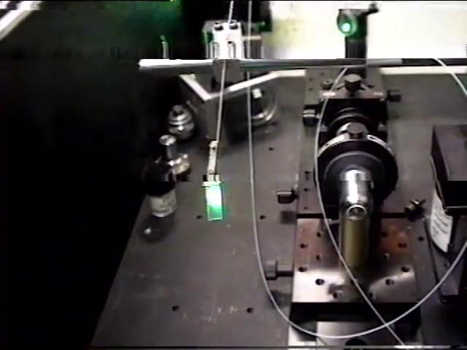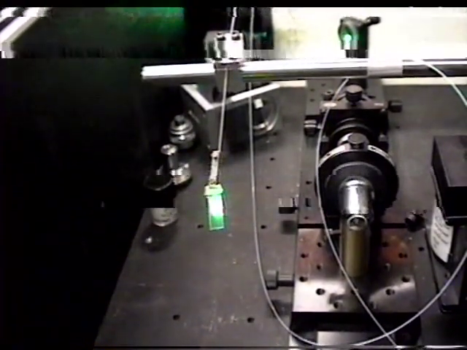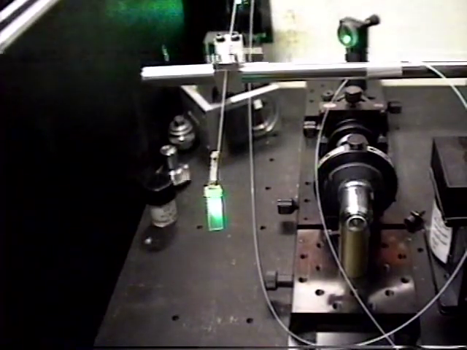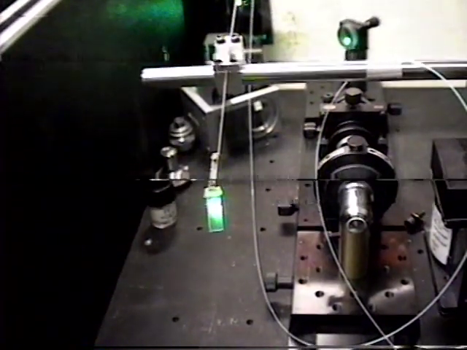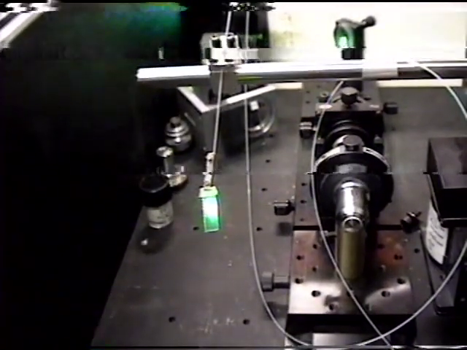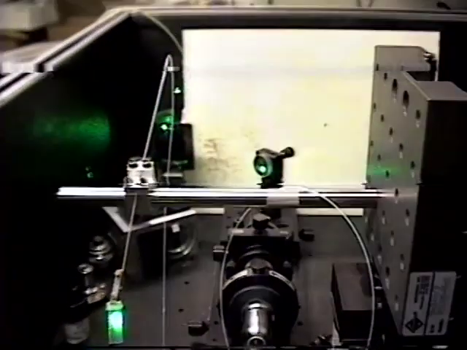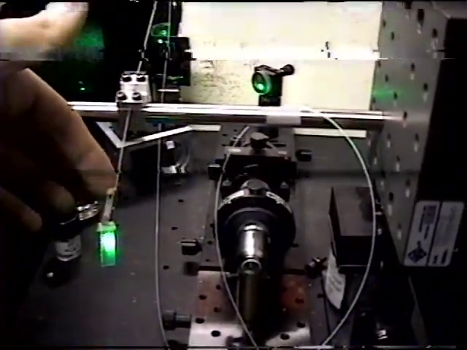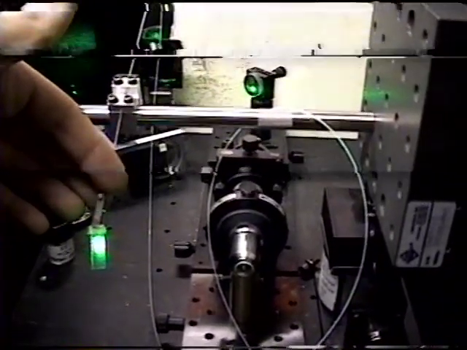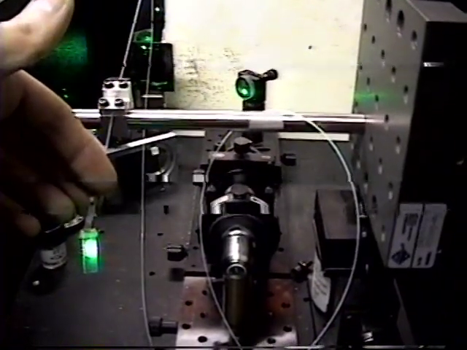In addition, I'm going to start using a light meter to determine the two beam strengths of the object and reference beam. And finally, this rod here, I believe, could be vibrating even very slightly during the exposure, and of course that's going to destroy any diffraction efficiency.